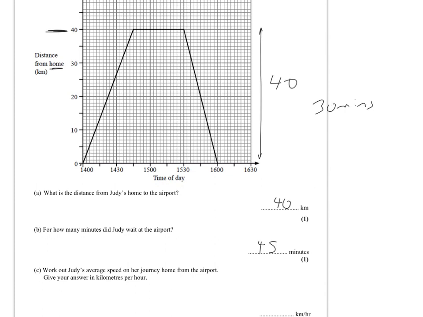And we're doing it in kilometers per hour, so let's turn that 30 minutes into hours. So that's half an hour. And to get the speed, we have to do speed equals distance divided by time. So speed equals distance over time. So we're going to have 40 divided by a half. So how many halves go into 40? That'll be 80 kilometers per hour.